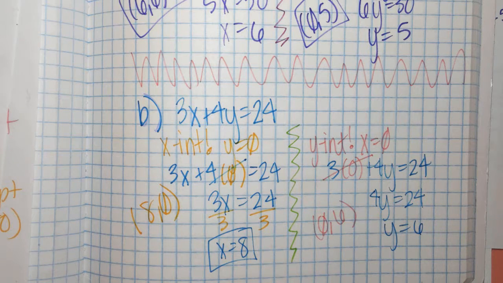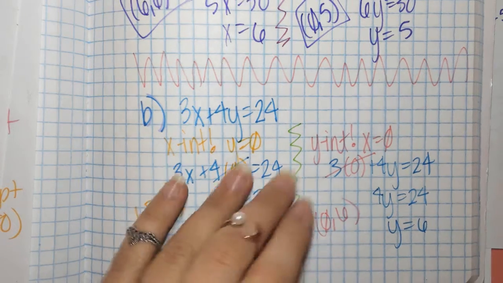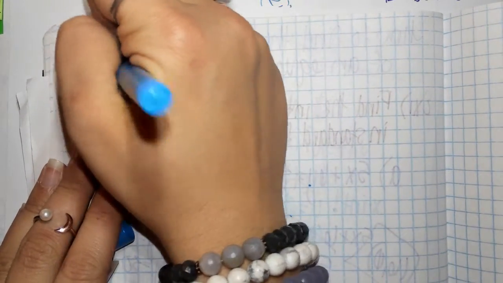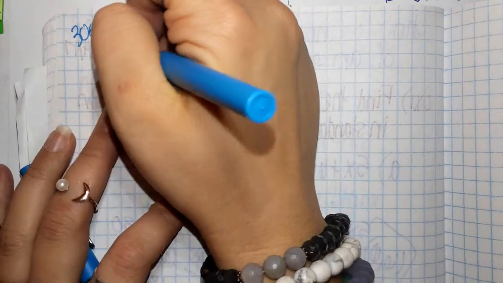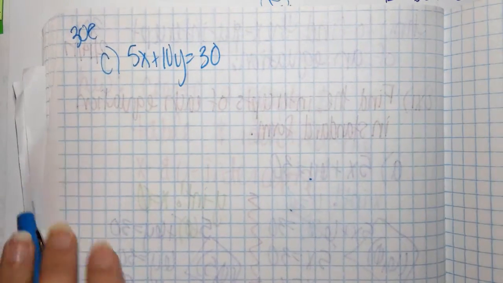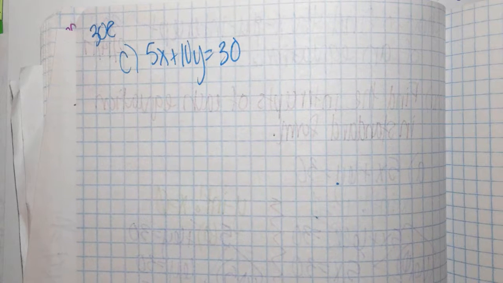Okay. Do you think you can handle one without me? I think so too. Are we ready? Alright, so this is problem number C. I'm going to say that 5x plus 10y equals 30. And I want you guys to please find your x and y intercepts without me.